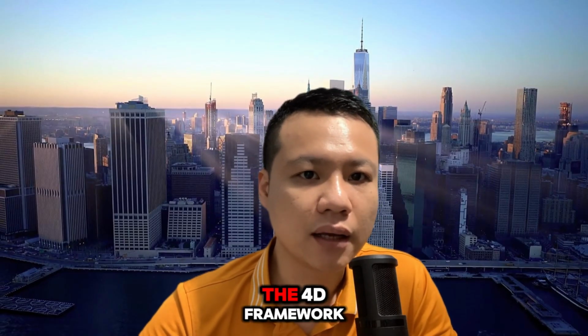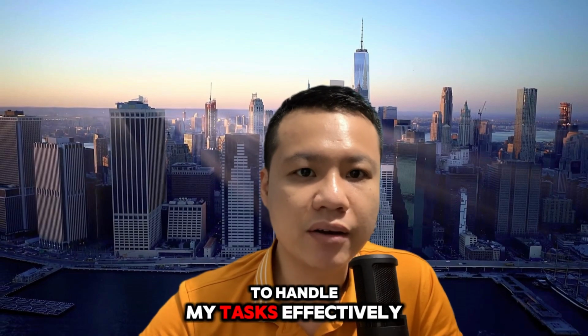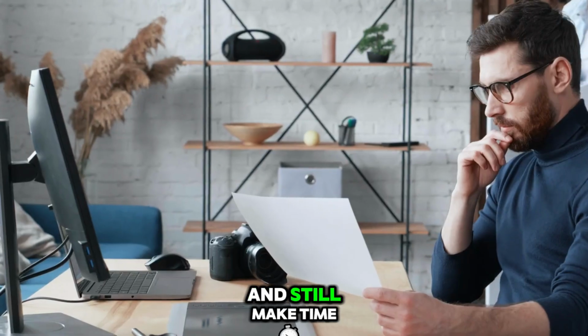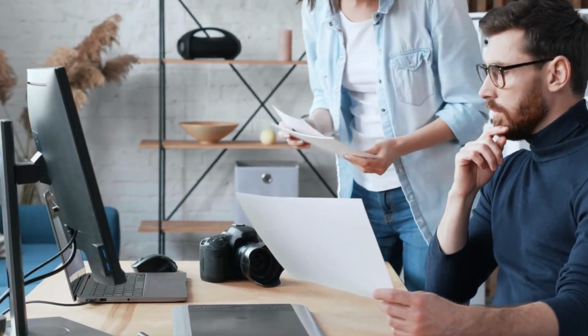Rule number 1. The 4D framework. The first rule that changed everything for me is what I call the 4D framework. It's something I learned from the book Getting Things Done by David Allen. It taught me how to handle my tasks effectively. I sort my time into four things that matter. Do it. The first thing is do it.